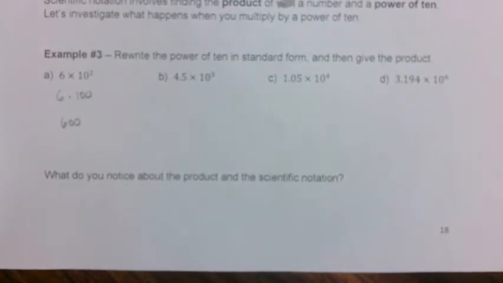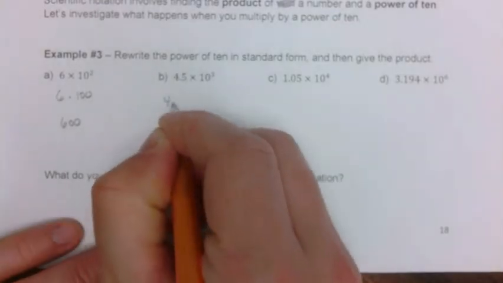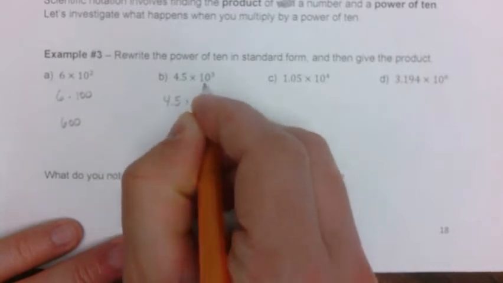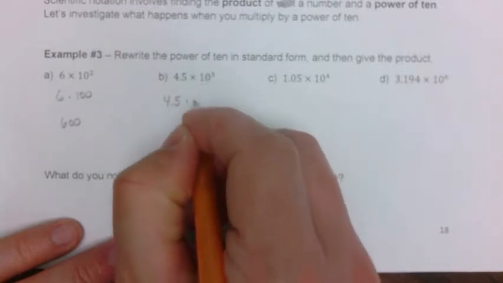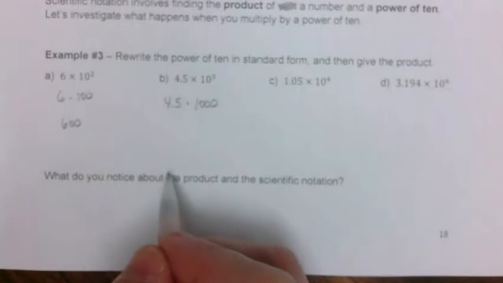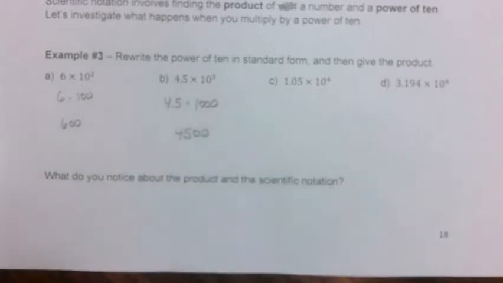In letter B, we have 4 and 5 tenths times 10 to the third power. 4 and 5 tenths times 10 to the third is the same as 4 and 5 tenths times 10 times 10 times 10, which is 1,000. If we were to multiply 4 and 5 tenths by 1,000, we would end up with the number 4,500. And hopefully, based off of these two examples, you notice what is happening.